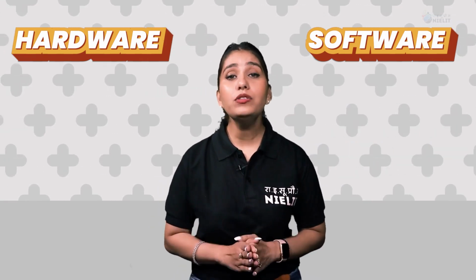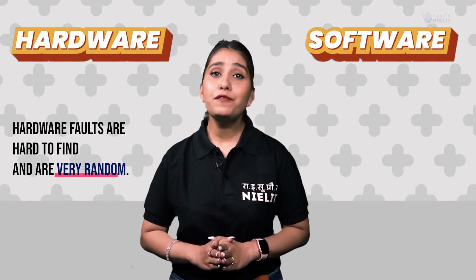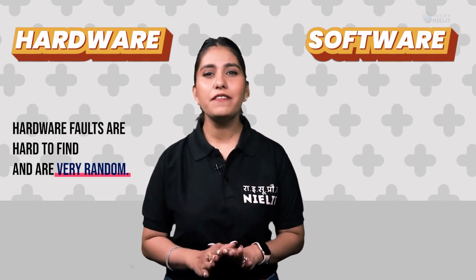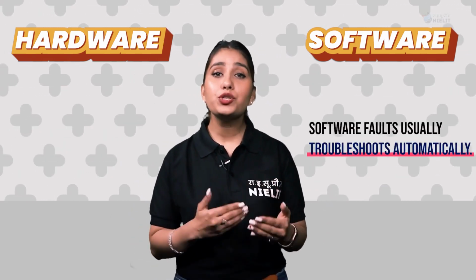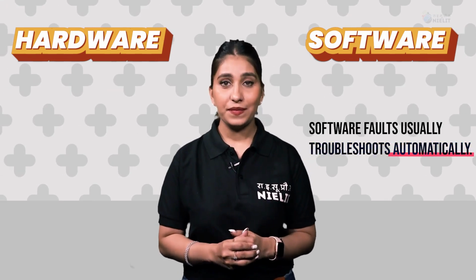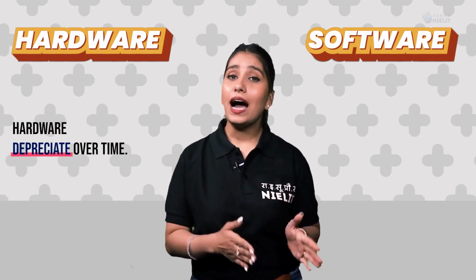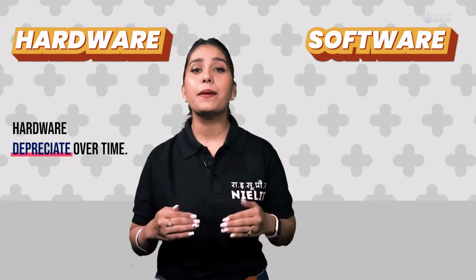Now let's talk about the faults. Hardware faults are hard to find and are very random, whereas the software faults usually troubleshoots automatically. Now let's talk about the durability. Since hardware are physical in nature, they depreciate over time, whereas a software can be updated with time. Now replacement.